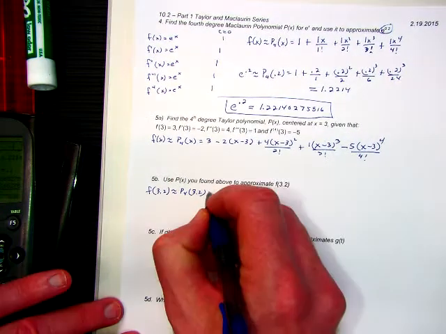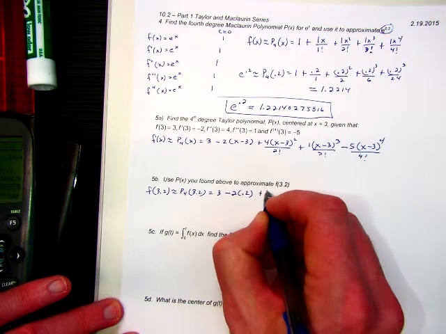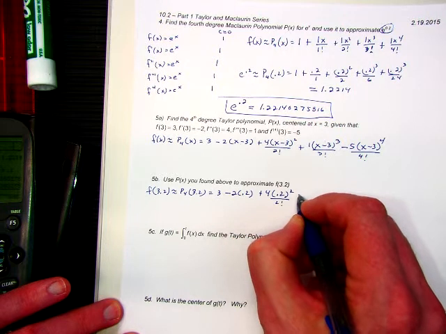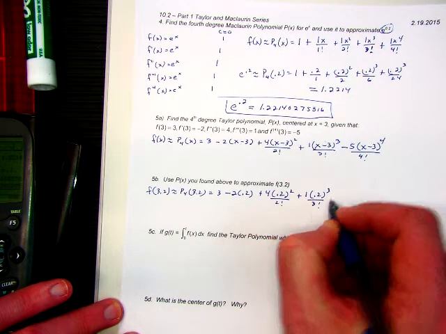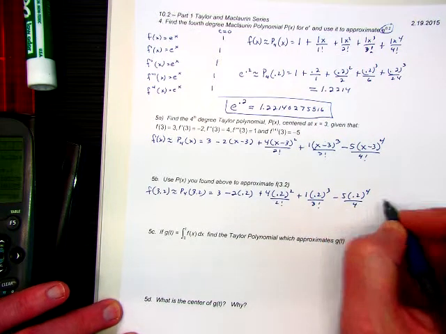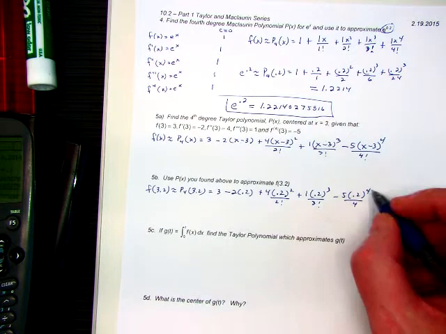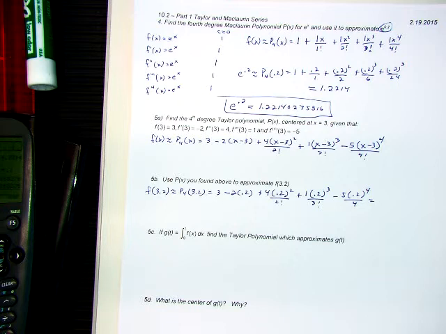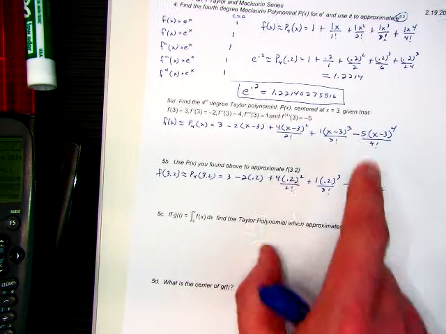So I get 3 minus 2 times 0.2 plus 4 times 0.2 squared over 2 factorial plus 1 times 0.2 cubed over 3 factorial minus 5 times 0.2 to the 4th over 4 factorial. And again, on the notes I'll have that value for you. I did it for the cosine, should have done that in order, but I didn't. So we approximated 3.2 by just plugging it in, and it works out that all those are 0.2.